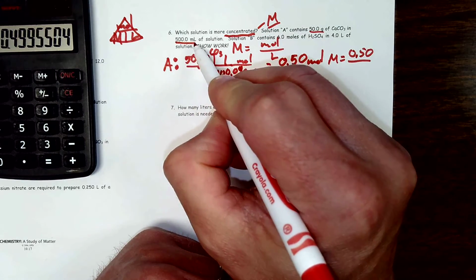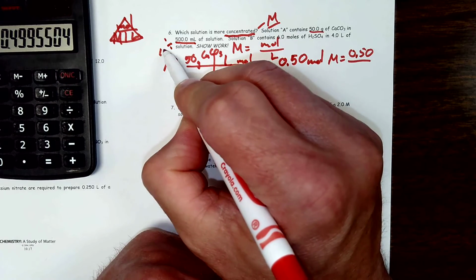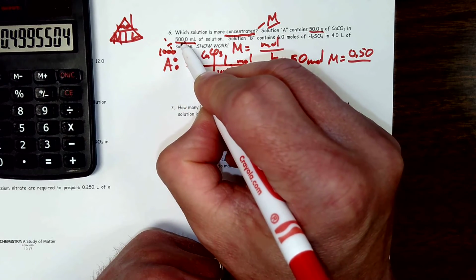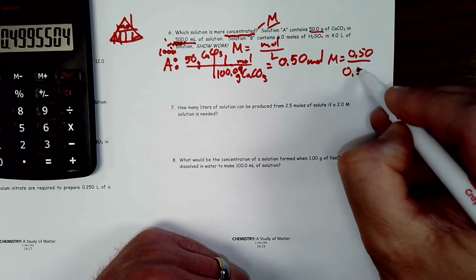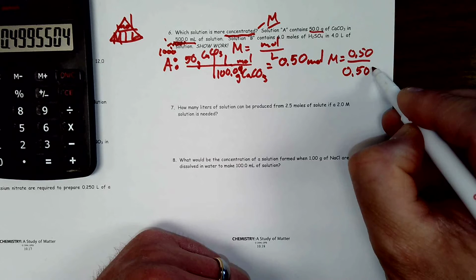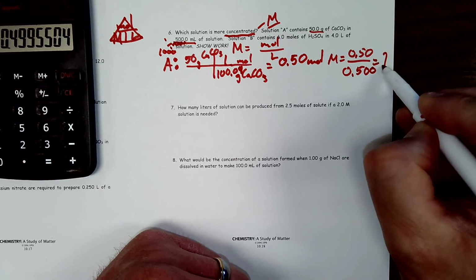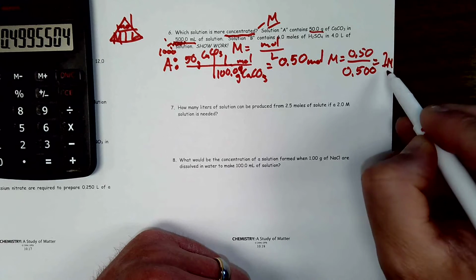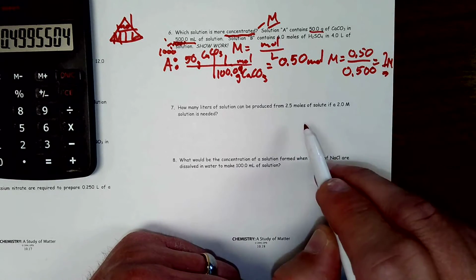Remember, when you have milliliters, you change it by dividing by 1,000, which means moving the decimal over 3 times. So that ends up being 0.500. If I'm dividing 0.5 by 0.5, I end up with 1 M. So A is a 1 molar solution.